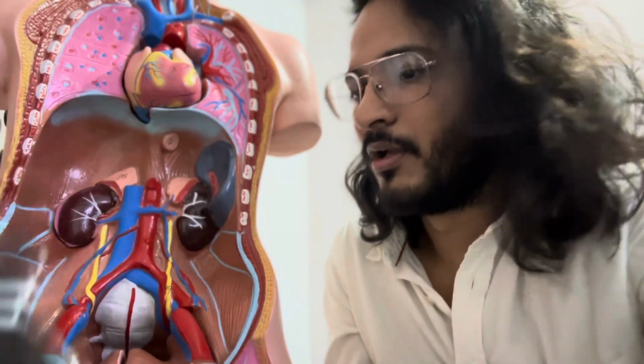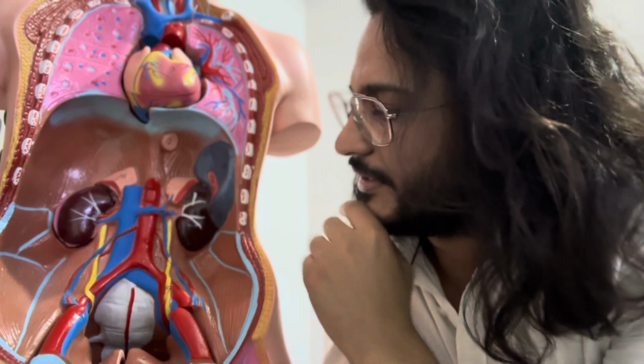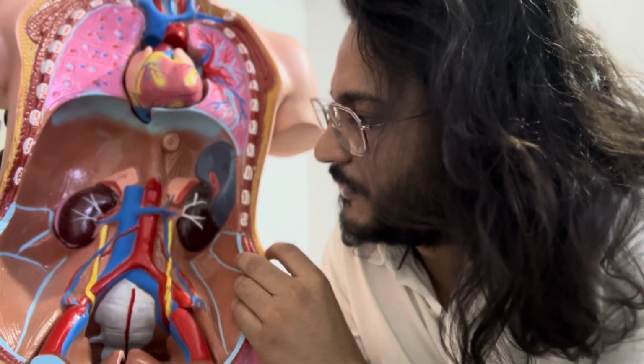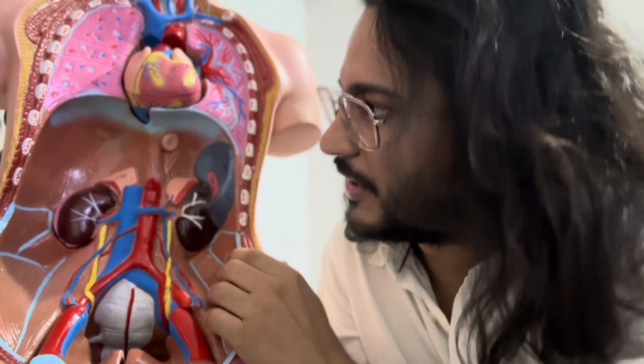Okay, so we understand the inferior vena cava, inferior to the diaphragm, and the superior vena cava, superior to the diaphragm.